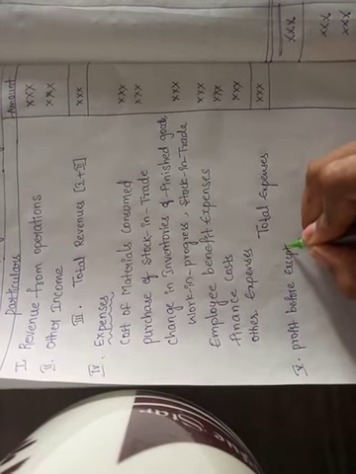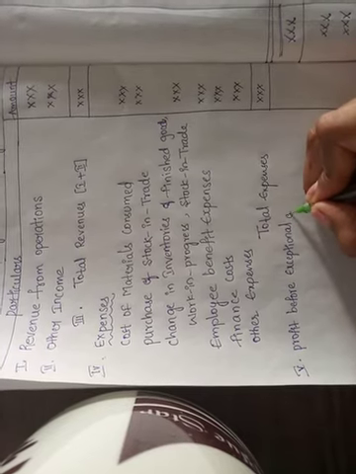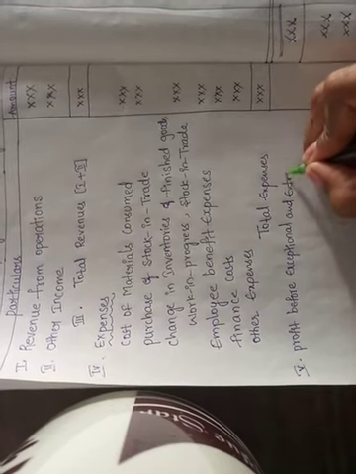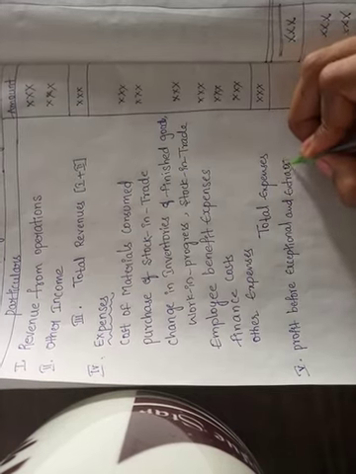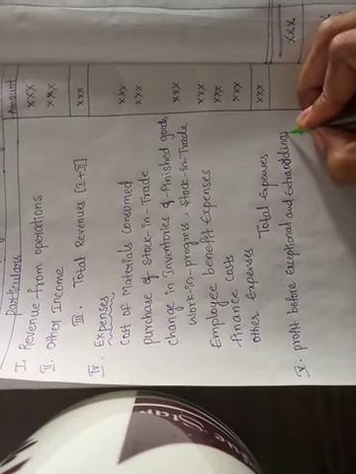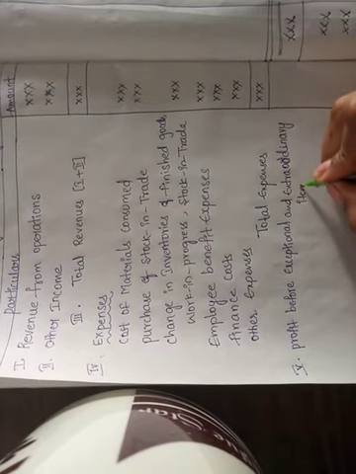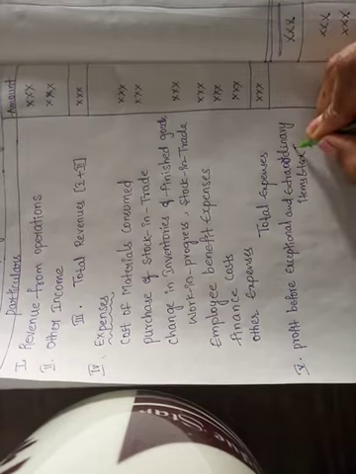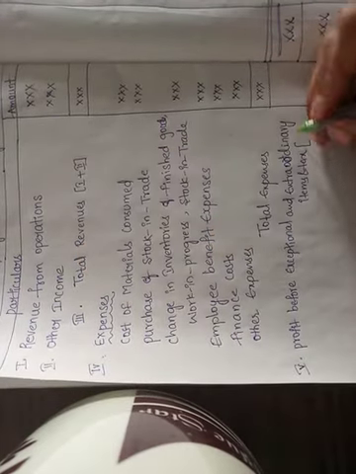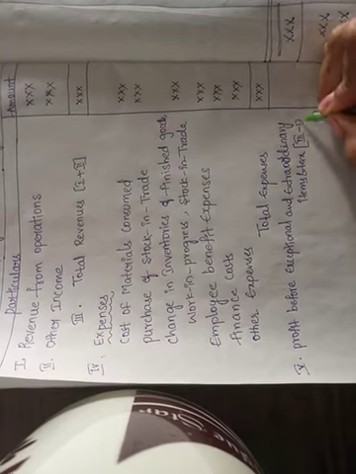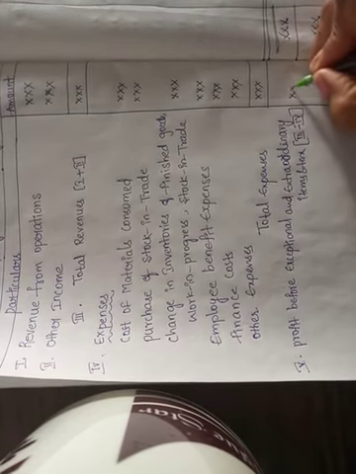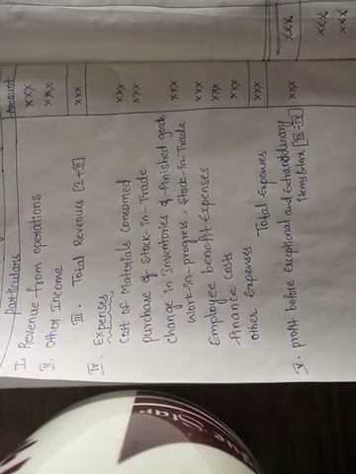Profit before exceptional and extraordinary items and taxes, that is 3 minus 4, we will get some profit. Under this, we deduct some exceptional items, and we deduct some extraordinary items.